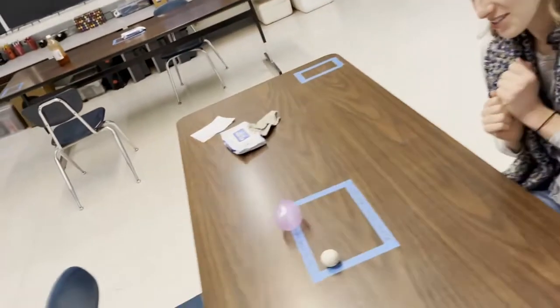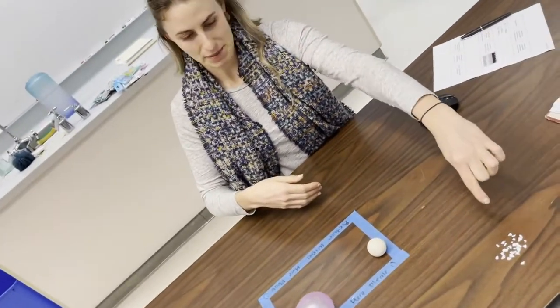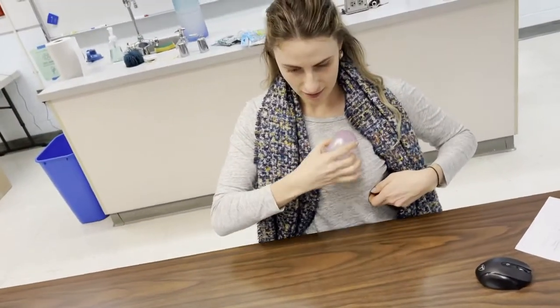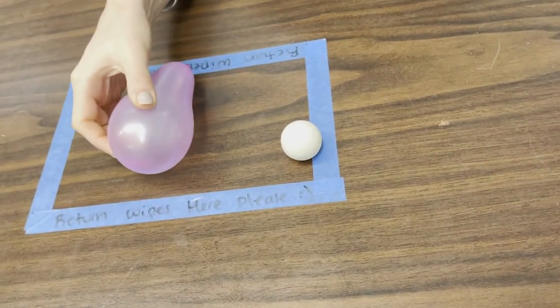Let's play with balloons. We have a balloon here, a ping pong ball, and a shredded piece of paper as big as a Tic Tac. I'm going to pick up the balloon and rub it on my shirt here. And can I touch the balloon?